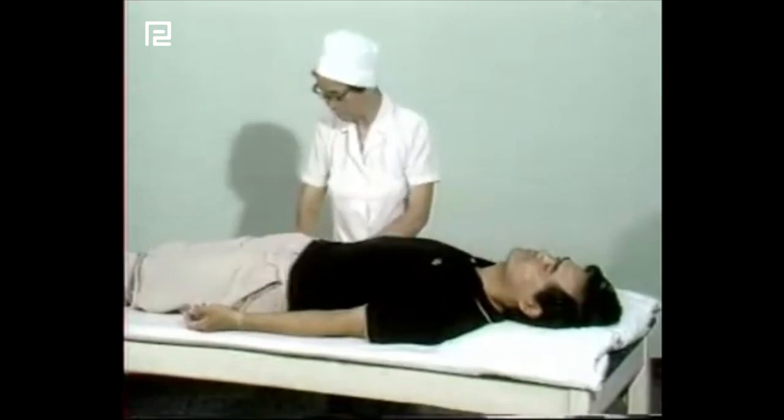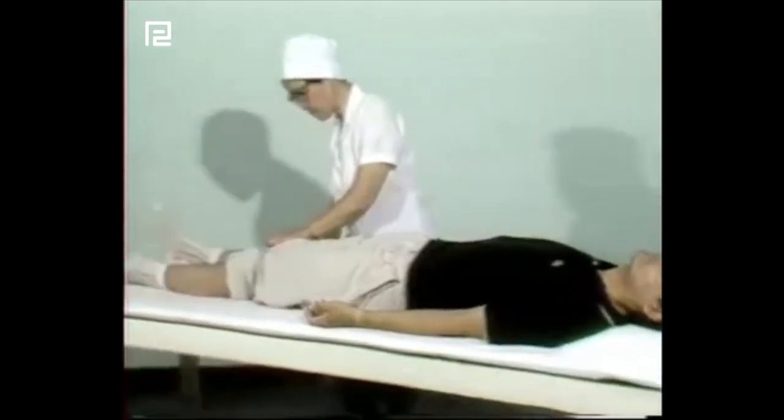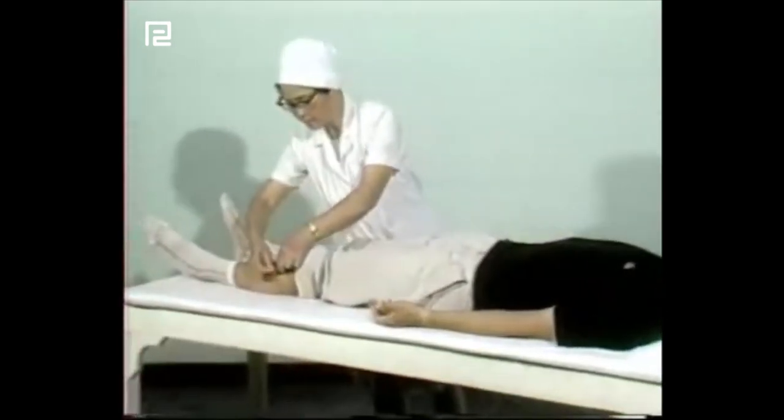Treat once a day. 10 treatments make up one course. Hysteria. Hysteria is caused by severe depression and stress, which leads to irritability and restlessness.